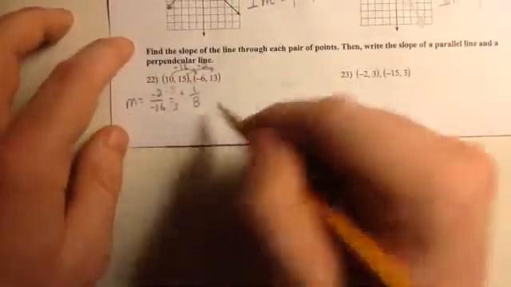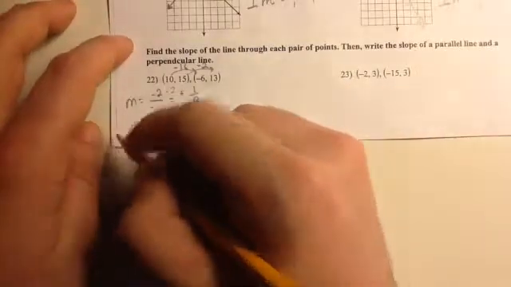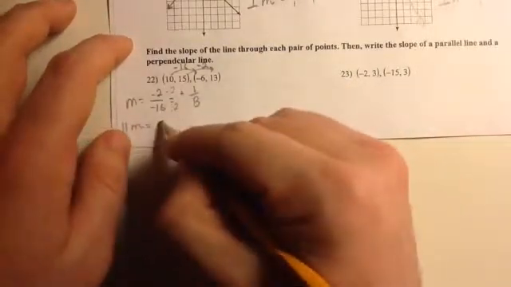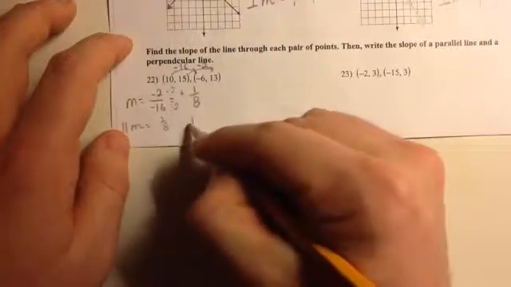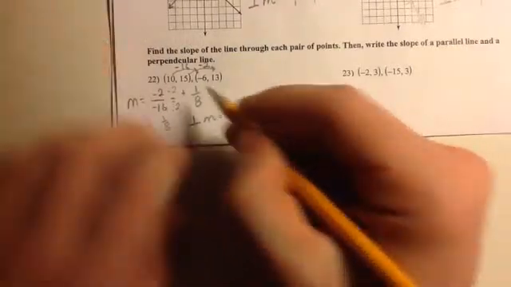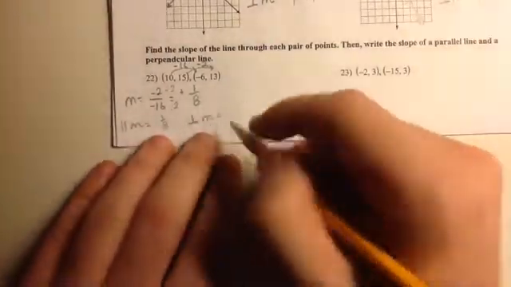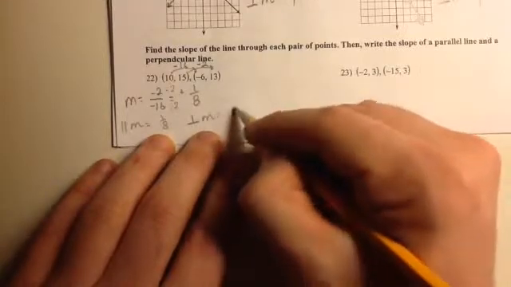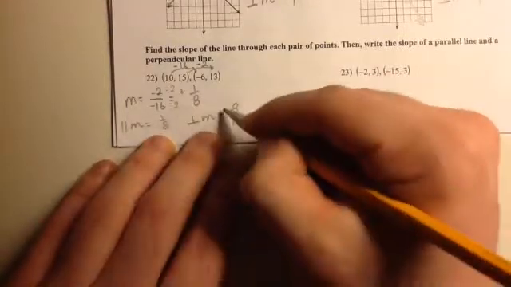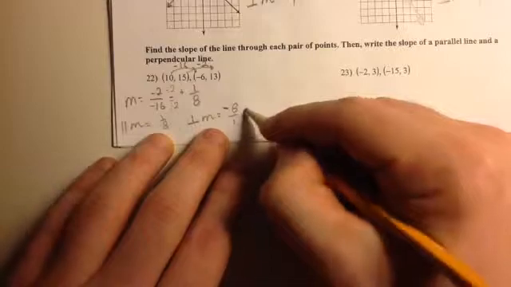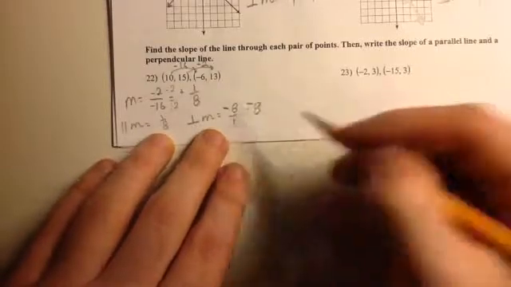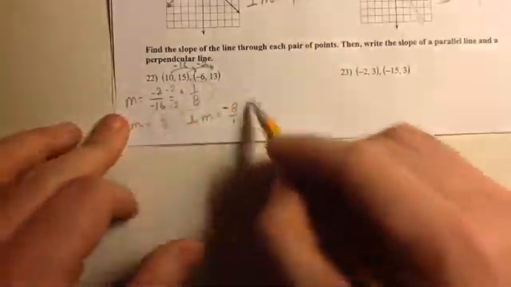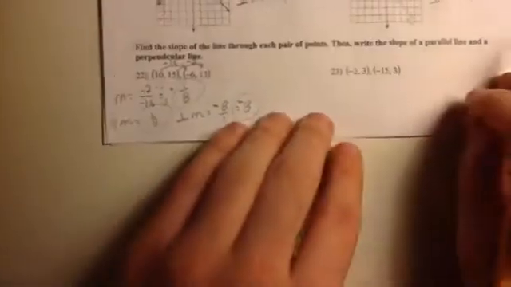The slope of a parallel line, I'll do right here, so parallel slope, would also be 1/8. And a perpendicular slope to that line would be, remember, keep, flip, change, so I'd flip that fraction over, get 8 over 1, I'd make it negative, and I guess I could write that as just the slope of -8. So there's my 3 slopes.